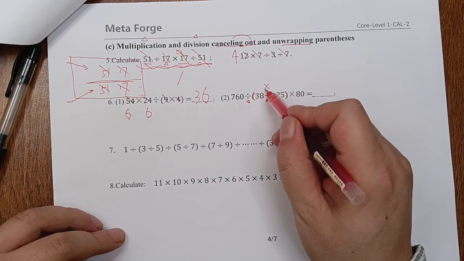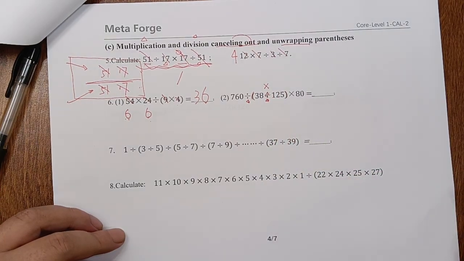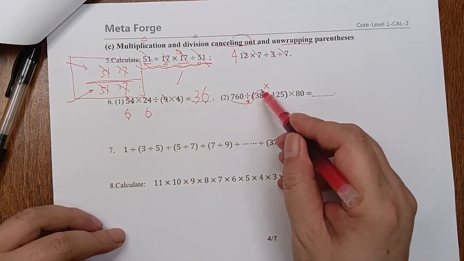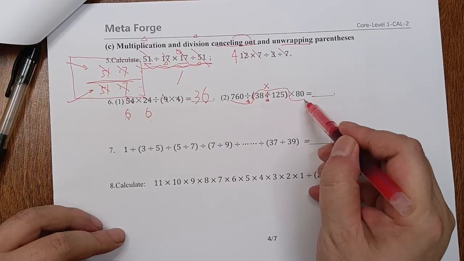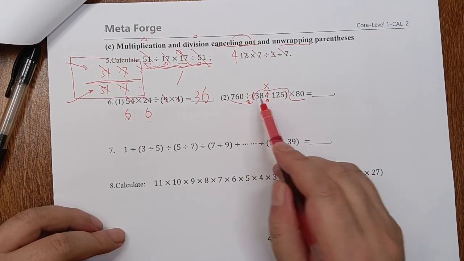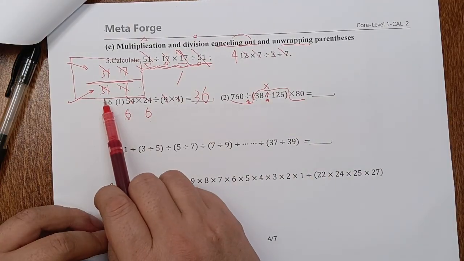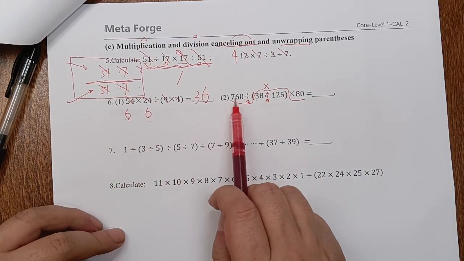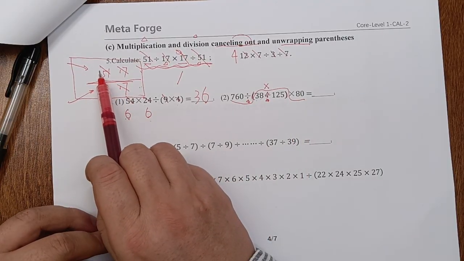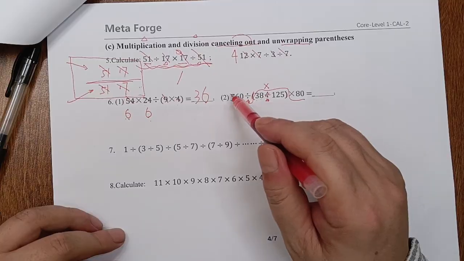So, real sentences here. Only 38 is in the division part. The other three numbers are in the multiplication side. Okay?